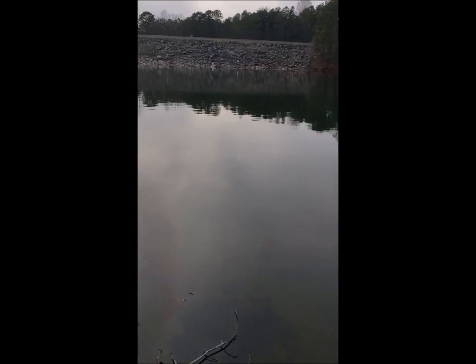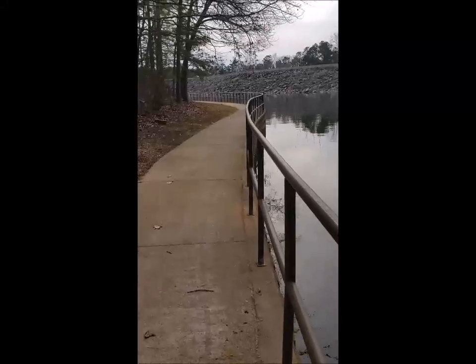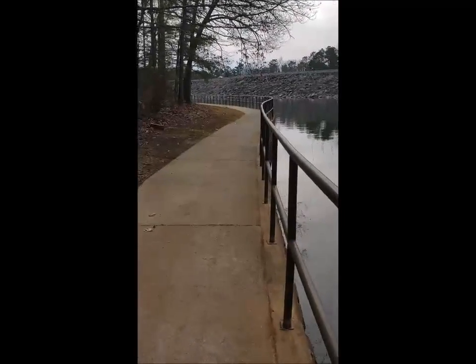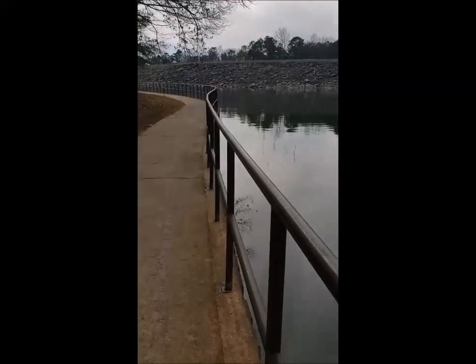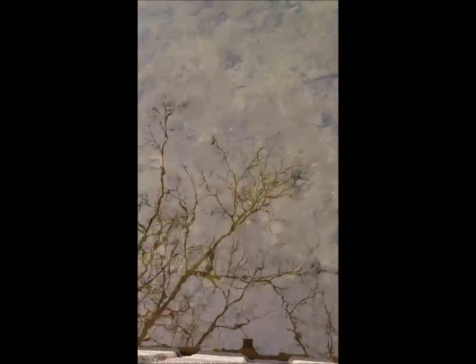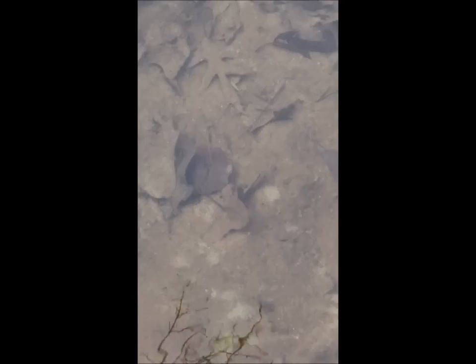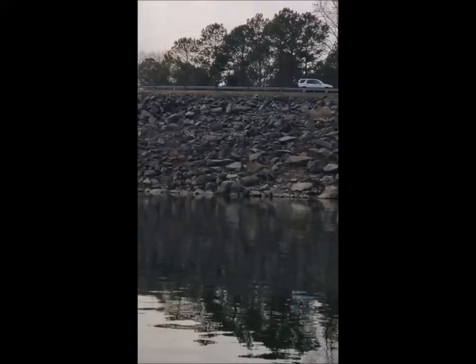Let's take a walk down here. Let's see what we find. The water is so shallow right here. I can see the cars going over the bridge.